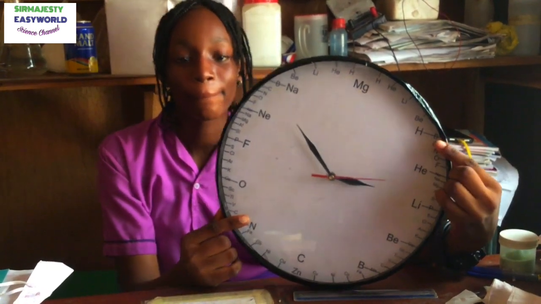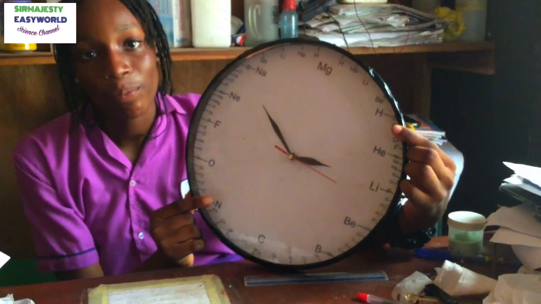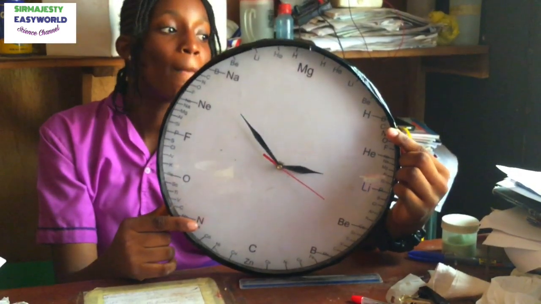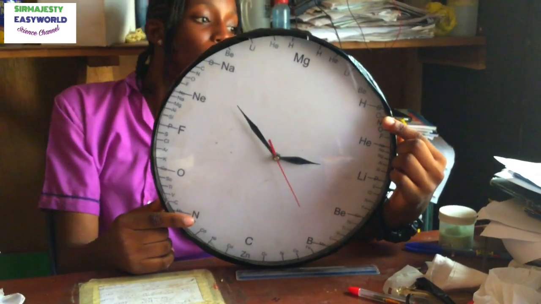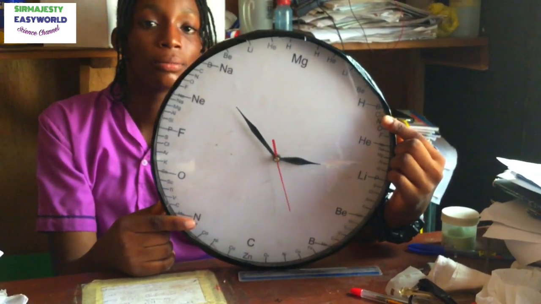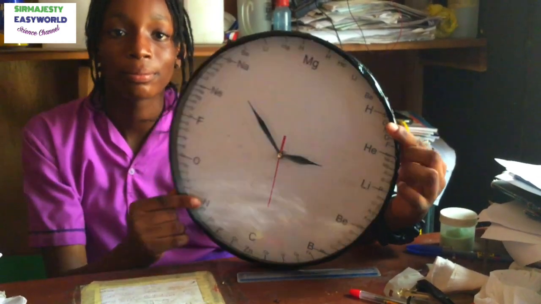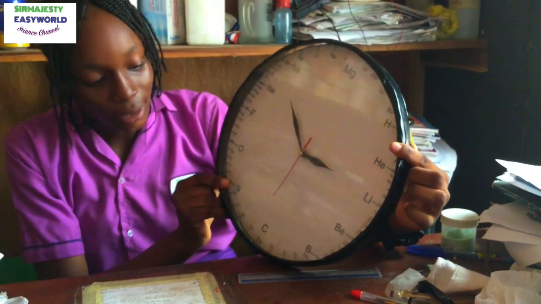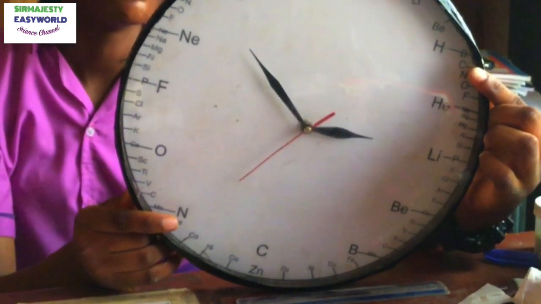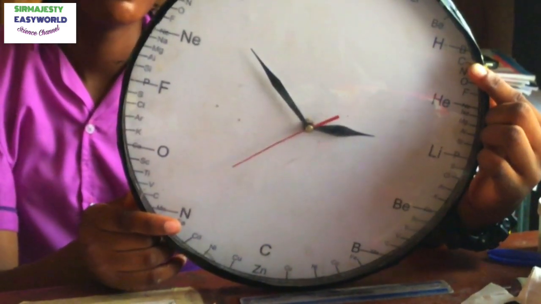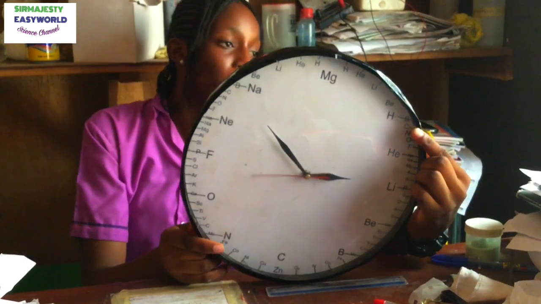That's about 11. So why did you write magnesium here? Magnesium represents what hour? The 12 hour. 12. Hydrogen represents 1, helium 2, lithium 3, carbon 6. How come there is zinc below that carbon? What does it mean? That's the 30th minute. Fine, that's the 30th minute hand. Why should zinc represent the 30th minute? Because zinc's proton number is 30.